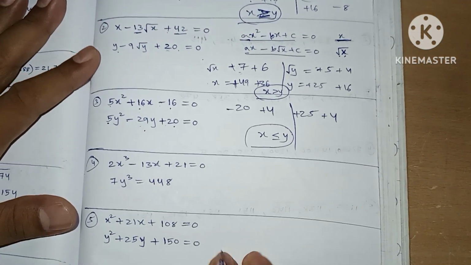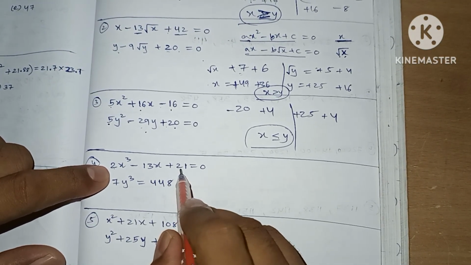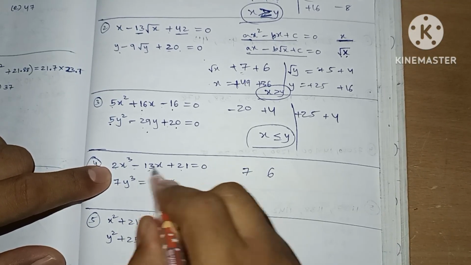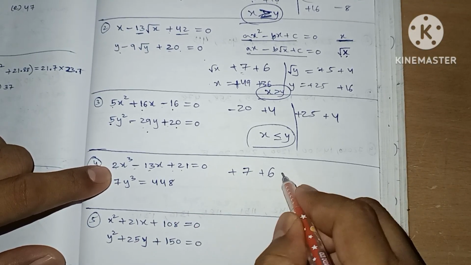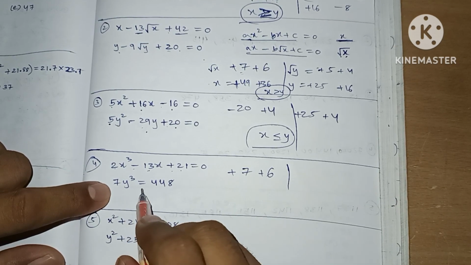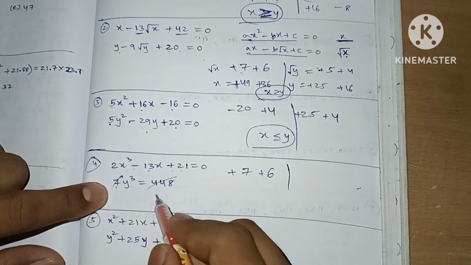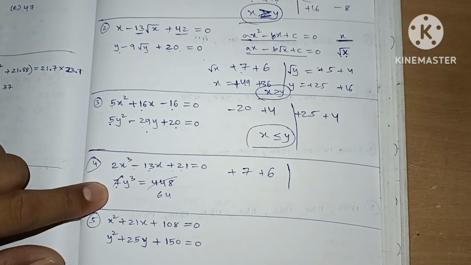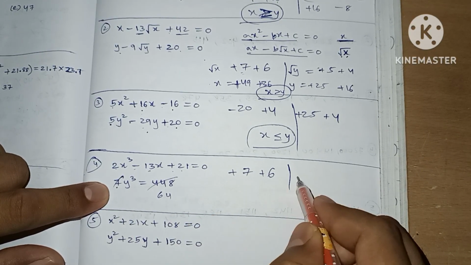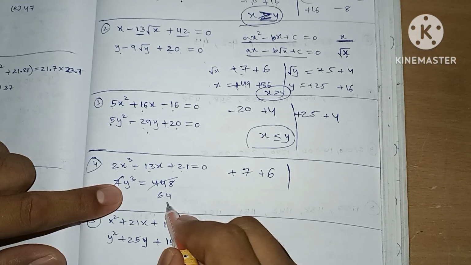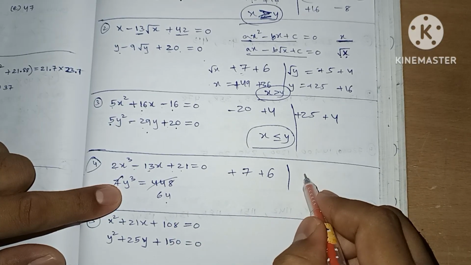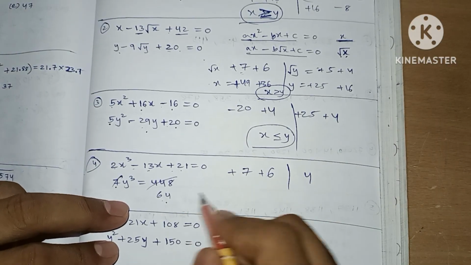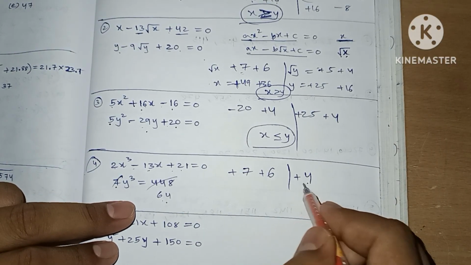Next, the fourth one, 2 into 21, which will be 42, and we need to get 13, means 7, 6 times is 42. Minus and plus means the roots are positive. And here we have 7, 6 times 42 and 7, 4 times 28. Now y cube is equal to 64, means y is 4 cube, which is 64. So y value is plus 4.